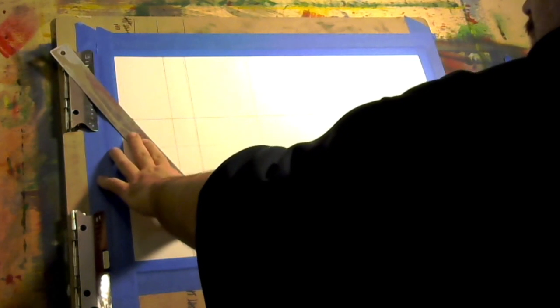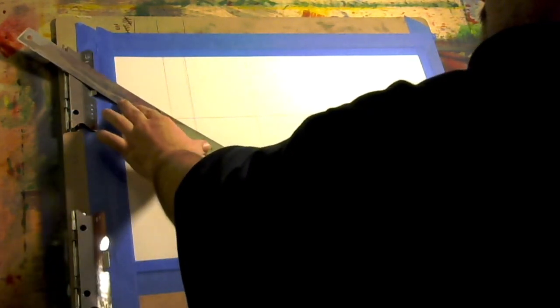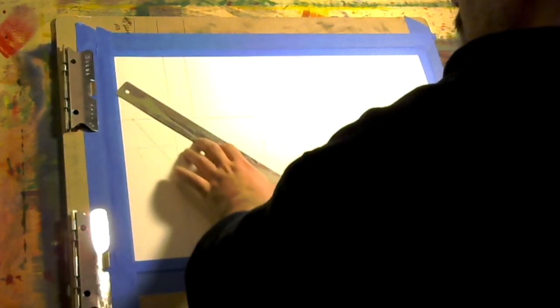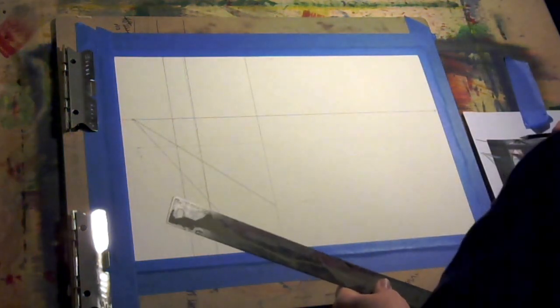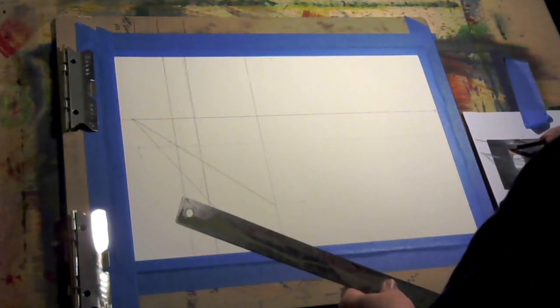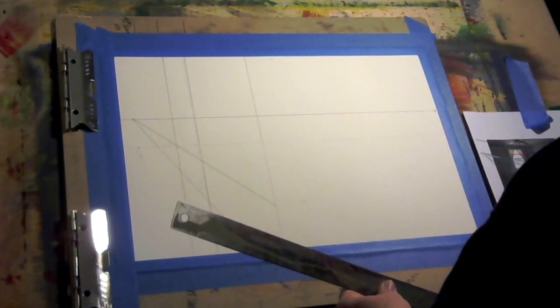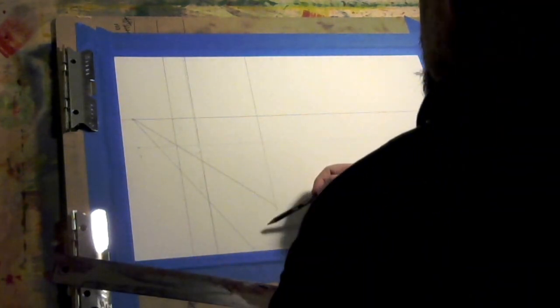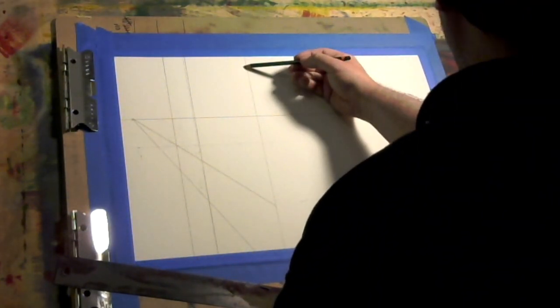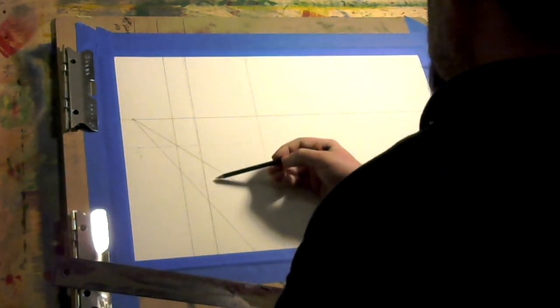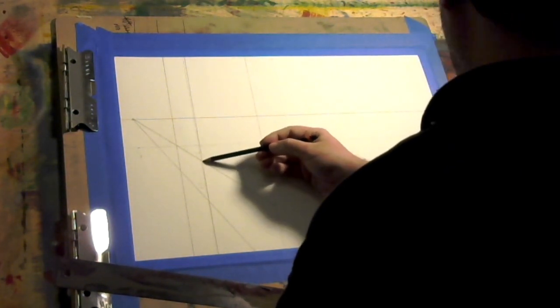Okay. And then I have another one above that that's vanishing to the same vanishing point. I'm going to put that in too. I'm paying attention to my guide at this point because I'm looking at what I'm actually drawing here. I'm going to be drawing a bed. So I'm using this line to line up the edge of the bed. It's going to be the end of the bed.